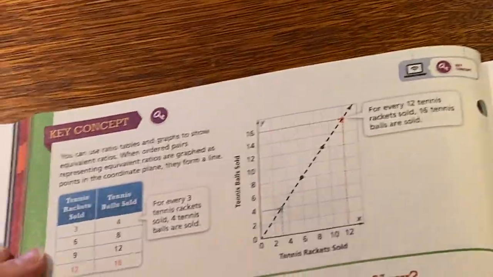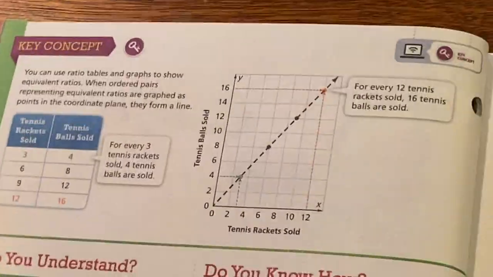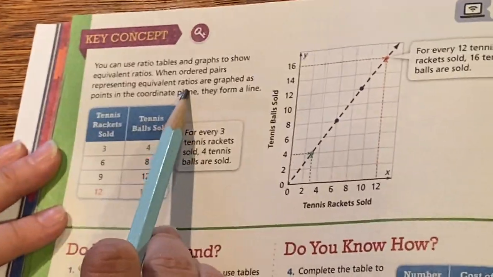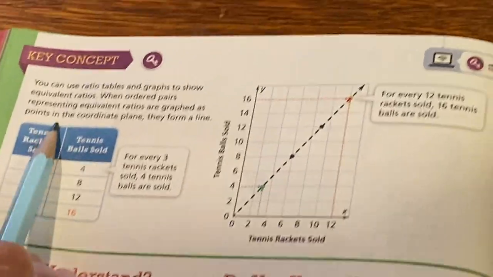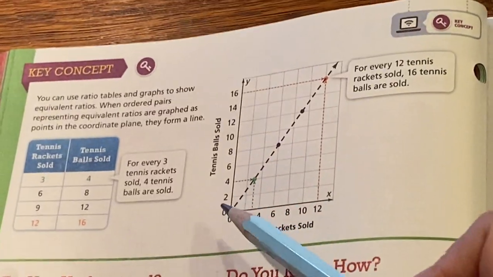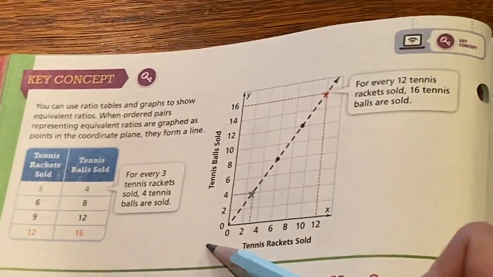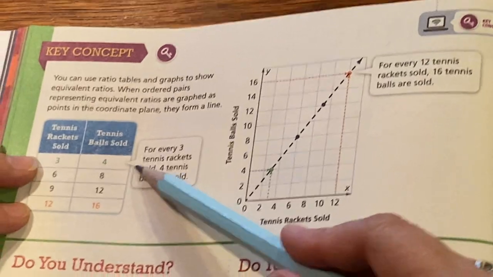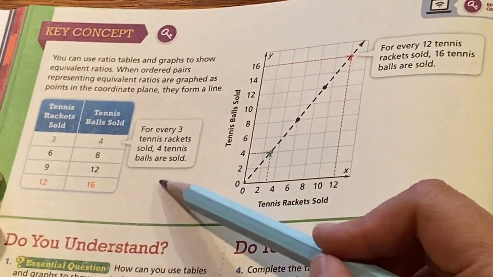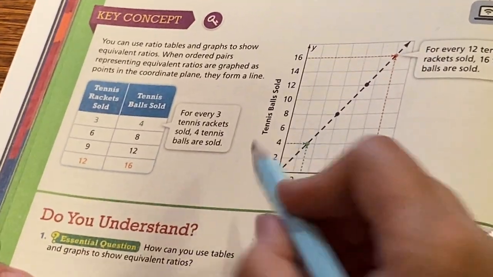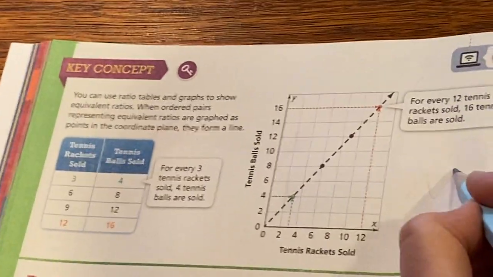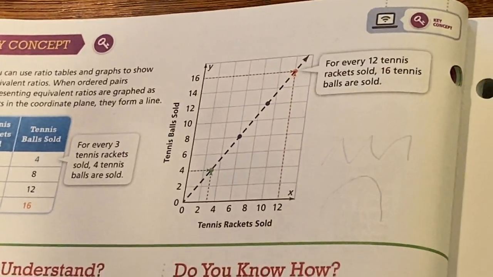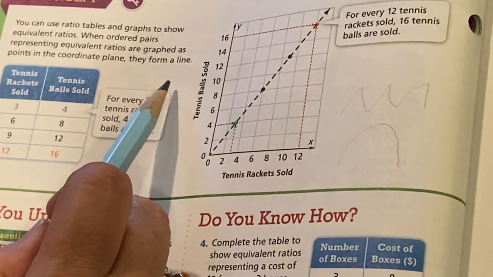You can use ratio tables and graphs to show equivalent ratios. We know that. When ordered pairs representing equivalent ratios are graphed as points in the coordinate plane, they form a line. We talked about this, right? How that line is straight because the ratio stays the same even though the values change. If they didn't stay the same, you'd have a different looking line. It wouldn't necessarily be straight. It could go up and down. It could be curved.